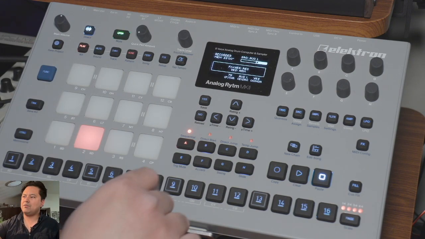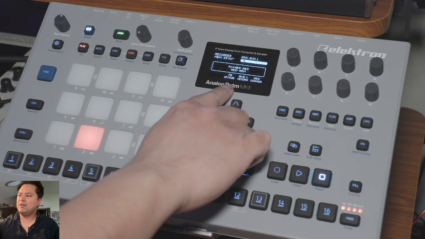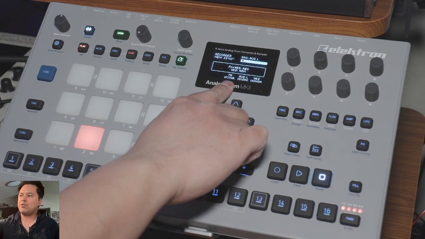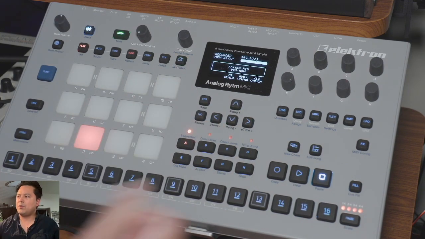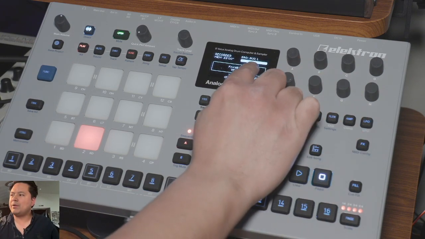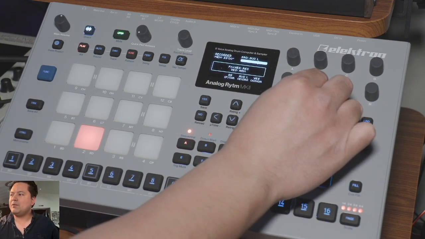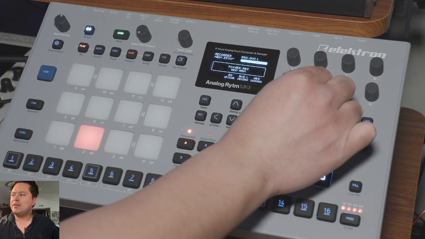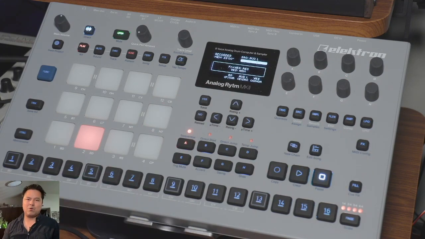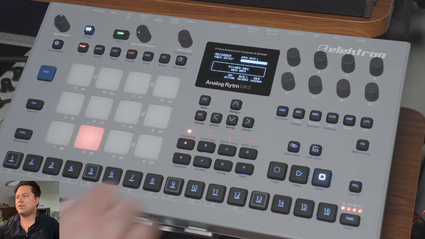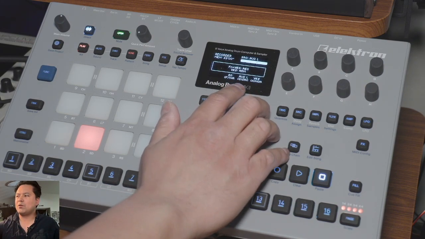So let's go through each of the parameters here. THR, that is the threshold, so that corresponds to this little bar up here. Basically what the threshold does is, if you do threshold recording, as soon as it detects that the signal goes above that threshold, it'll start recording immediately, which is kind of nice, so you don't have to be worrying about pressing record.